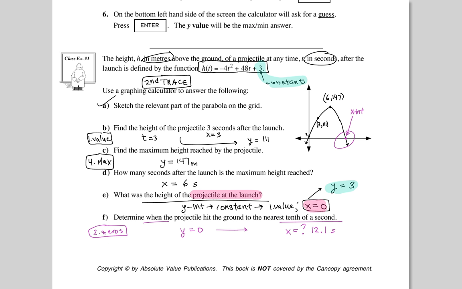This kind of question here is your prototypical 20-2 question in quadratics. In this class, you might get just a couple of these in a multiple choice. Okay? So, as long as you know how to use the calculator, you should be fine.